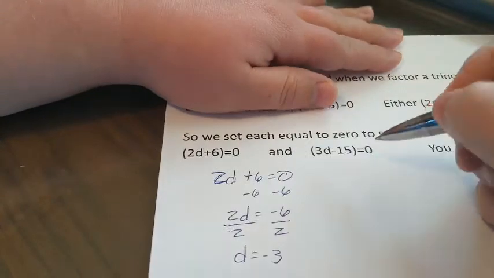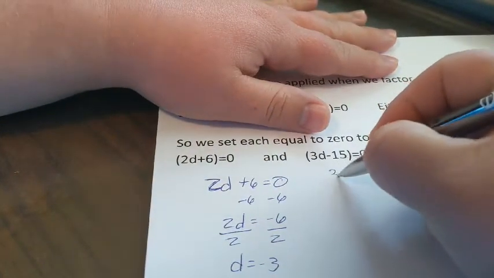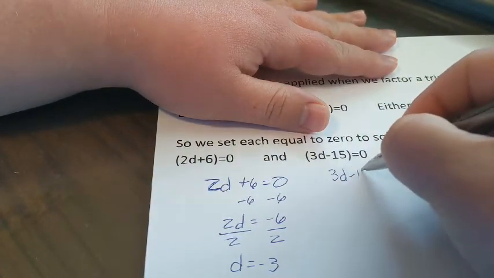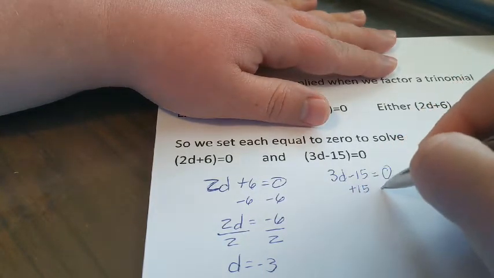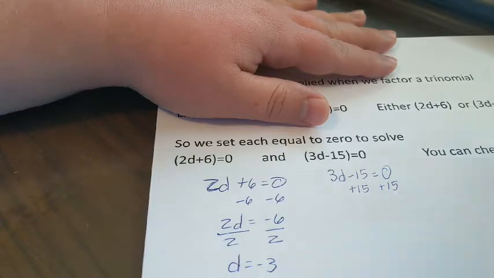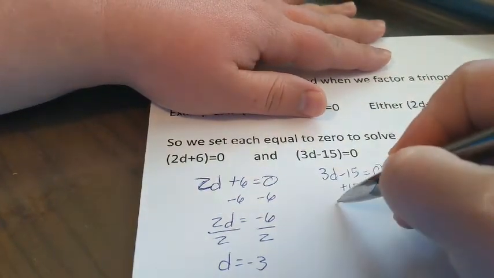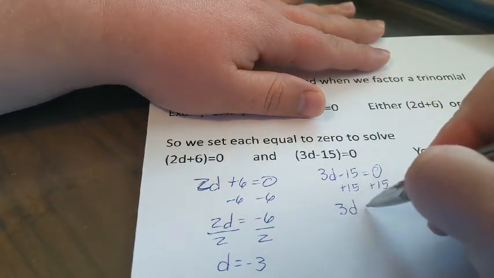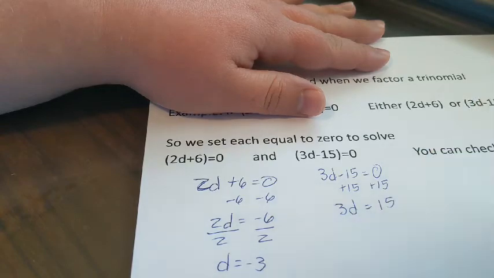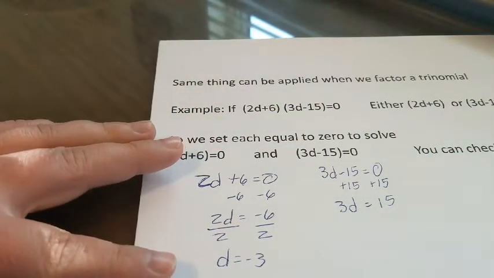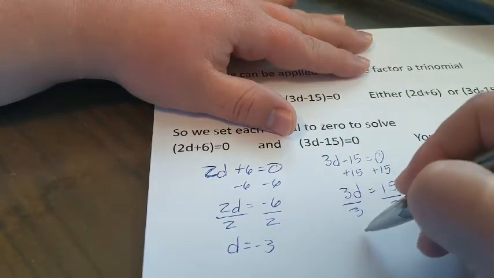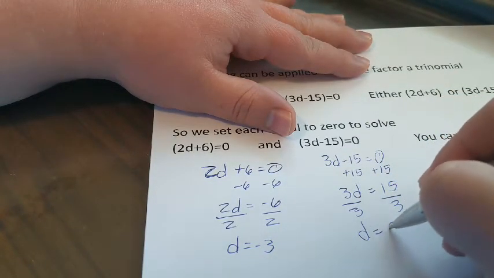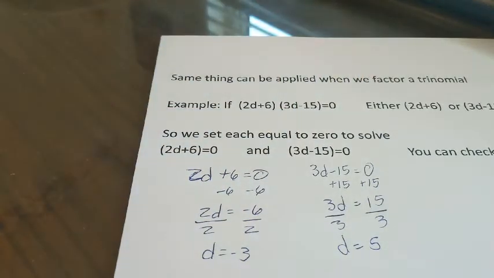Then we do the same thing with this one. 3d minus 15 equals 0. Plus 15, plus 15. So 3d equals 15. Then we divide both sides by 3, so d equals 5.